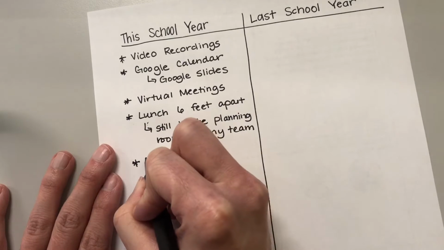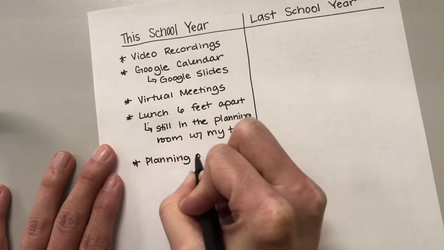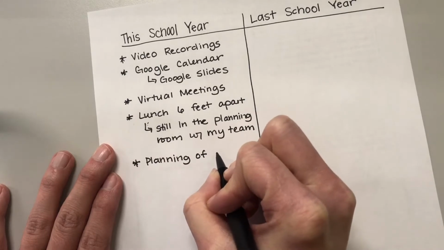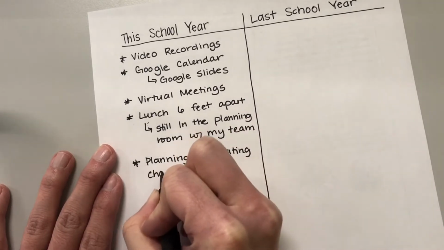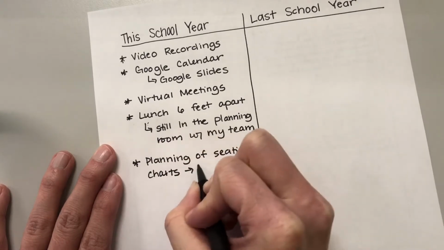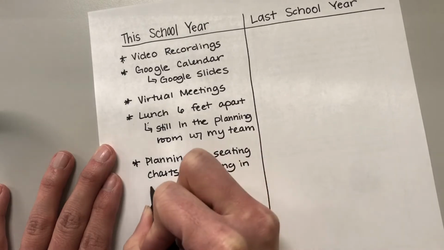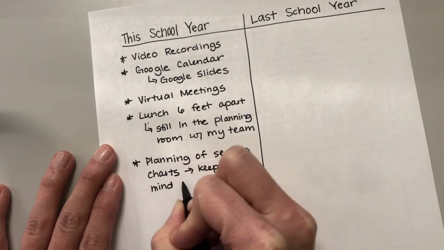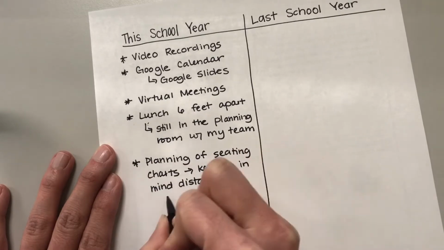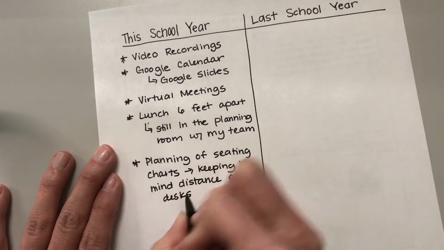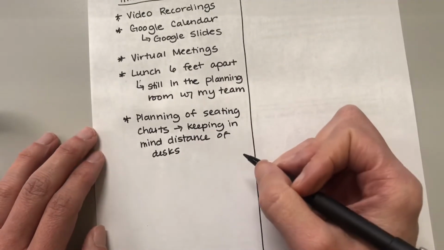Let's see, planning of seating charts, keeping in mind distance of desks. Okay, I haven't had to do that in the past where I've had to make sure that you guys are 6 feet apart.